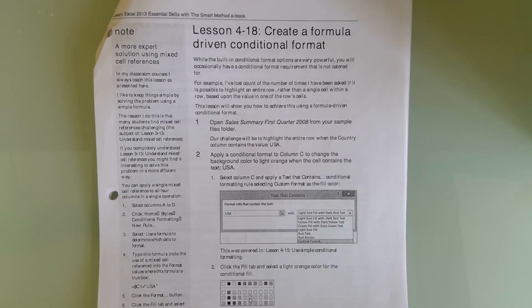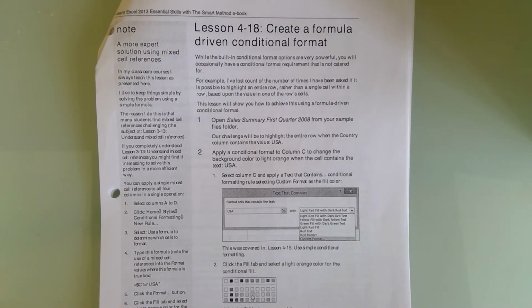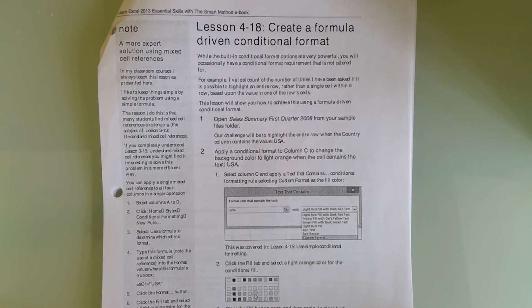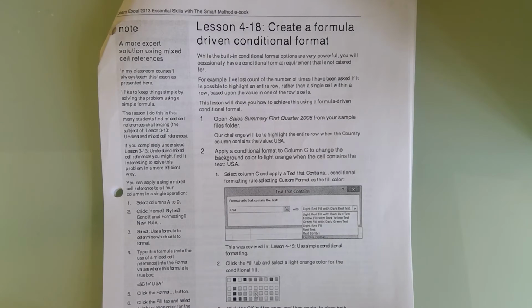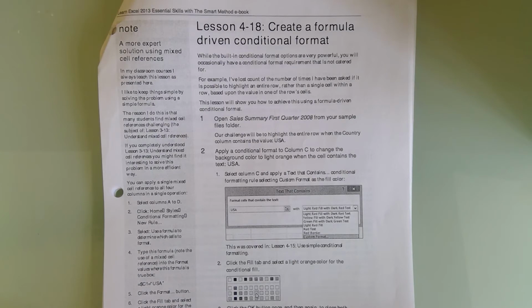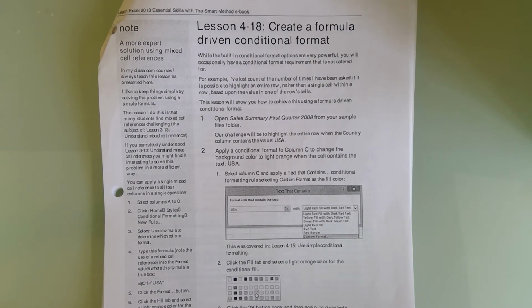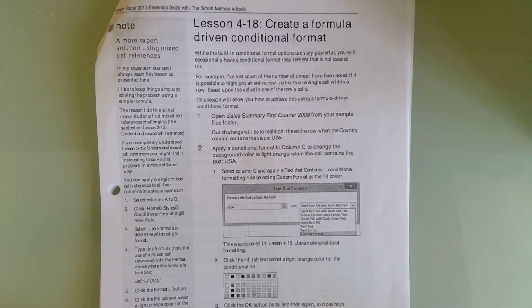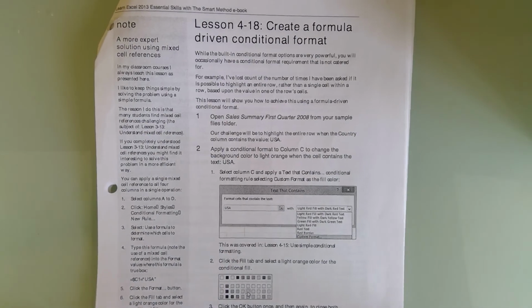In this lesson 418, we're going to learn how to create a formula-driven conditional format. Conditional format options are very powerful. Every once in a while, you have a format requirement that's not really catered to well by Excel. So for example, is it possible to highlight an entire row rather than the single cell based on the value of that one cell? Let's say I have United States sales, you're going to see that later in this lesson, and I want the entire row of US sales to be highlighted based on the fact that they're doing well, not just the one cell that shows that they're doing really well.